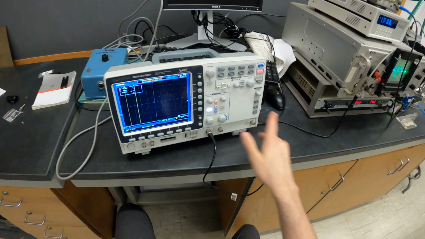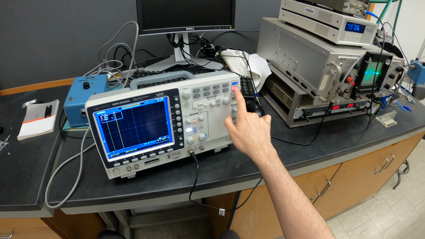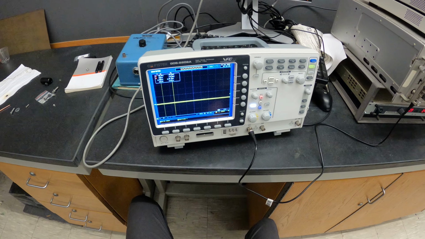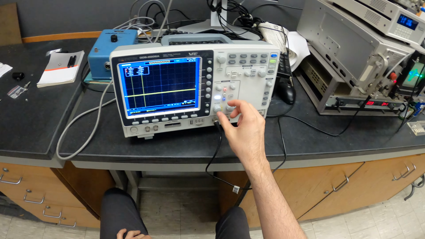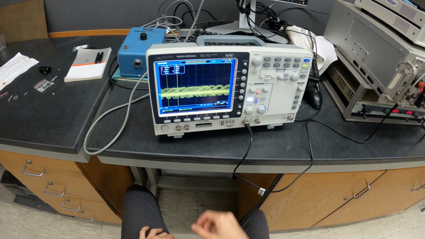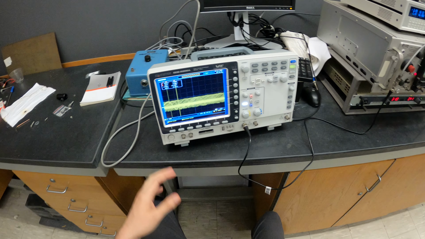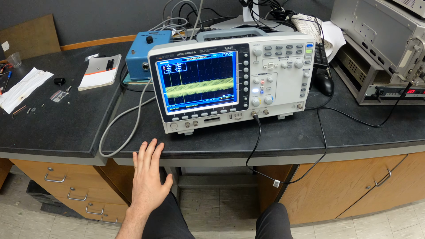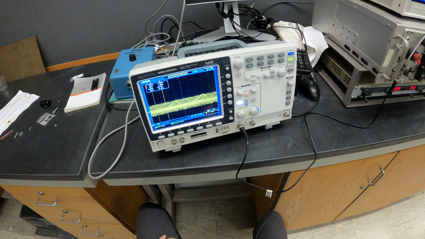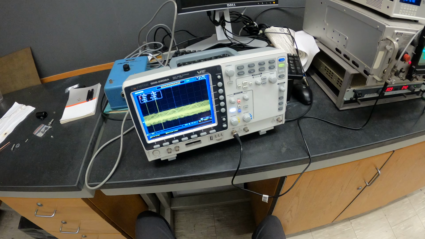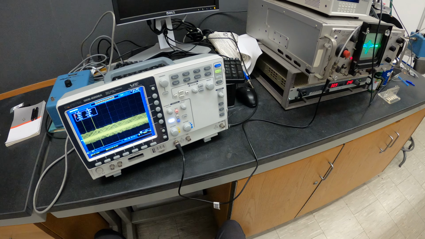Right now I don't see anything, so I see that this is stop. Let me run. And it seems, let me change here. Okay, so someone was measuring before with another configuration.